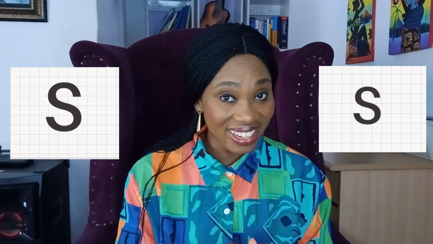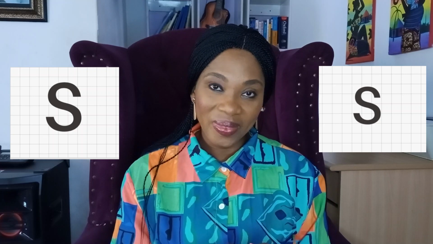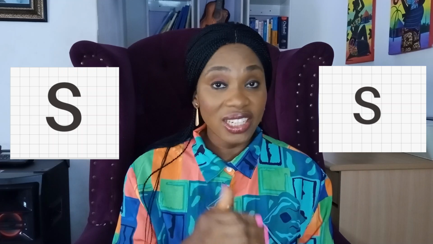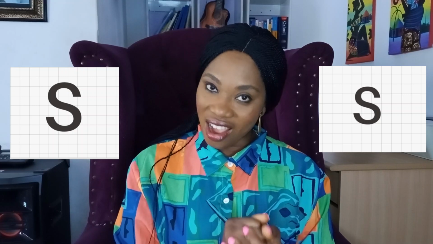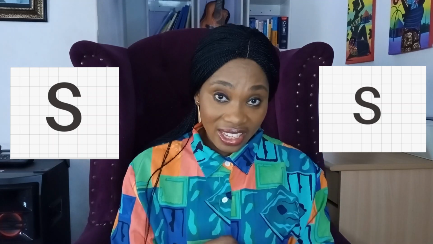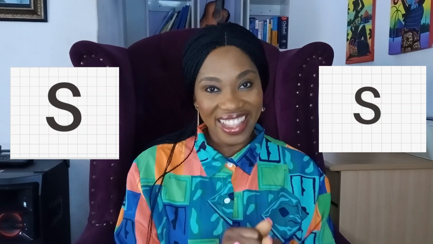There are two letters on the screen. The first is the small letter S, and the second is the capital letter S. The first trick you must know is that all letters in English language, in whatever you are writing it from, is always moving to the right side of the hand. The letter S is pronounced as S.